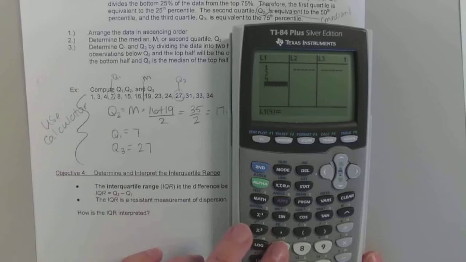And then one by one, I'm going to put in my data set, okay? 1, 3, 4. Remember, this will be the most time-consuming part, so take your time and make sure all the data values are entered in correctly.